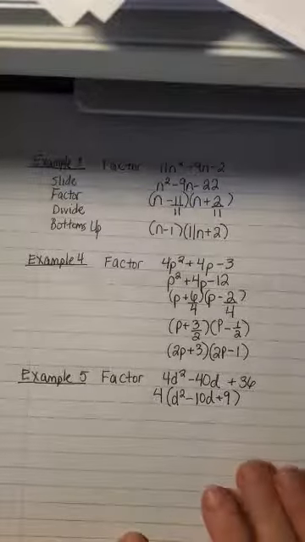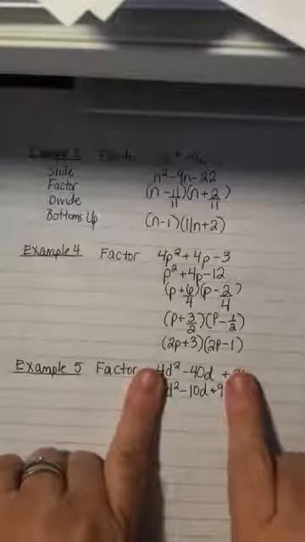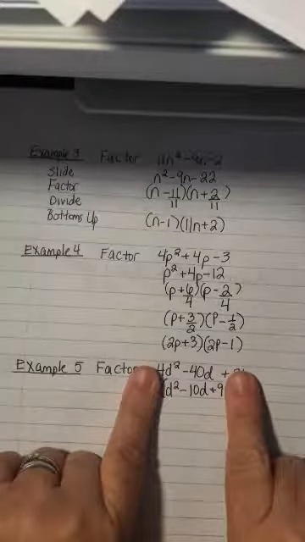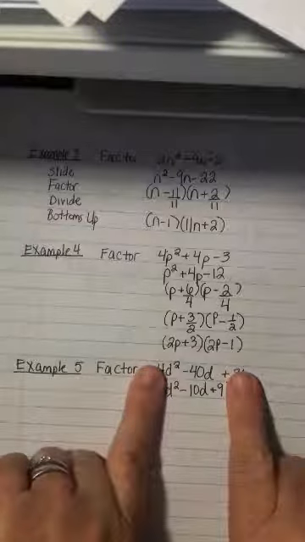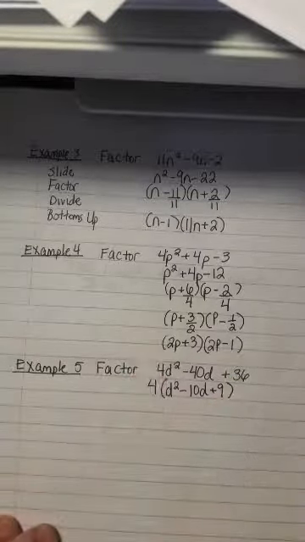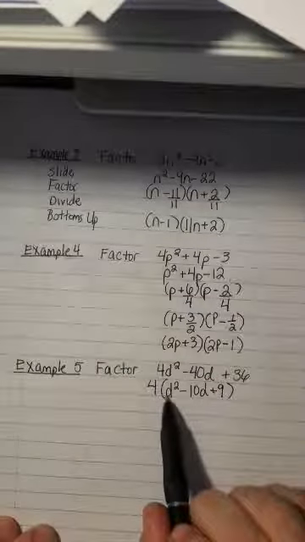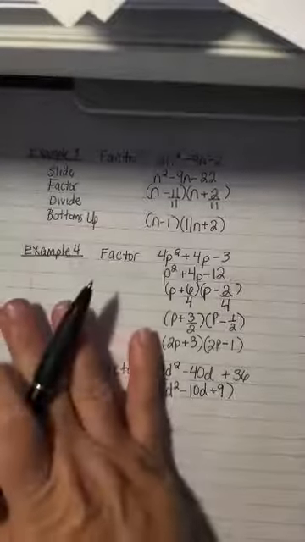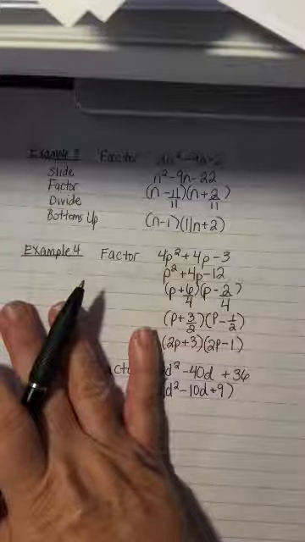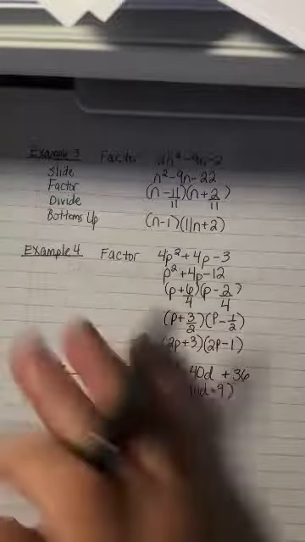So the way that you finish this is you forget about the 4 and the parentheses. And you treat that like it's its own problem, d squared minus 10d plus 9. And we factor that. So if you'll notice, there is no number in front of this d squared in the parentheses. So that's one of the easy ones. We don't have to do the slide divide bottoms up method. That's one of the easy ones that you can just go ahead and put your 2 parentheses down.